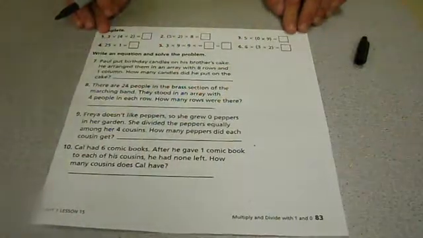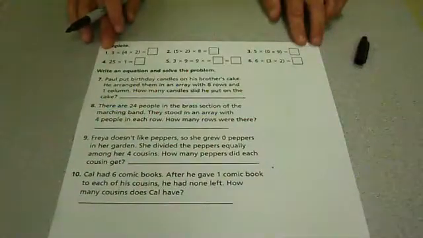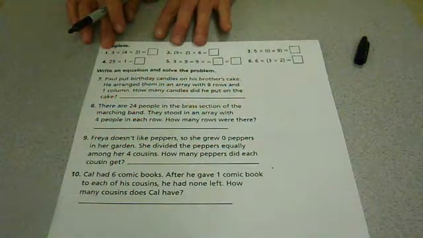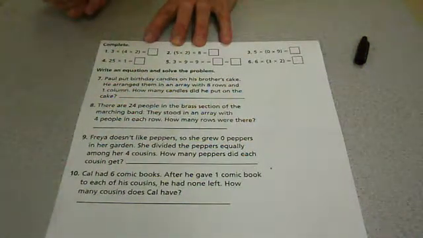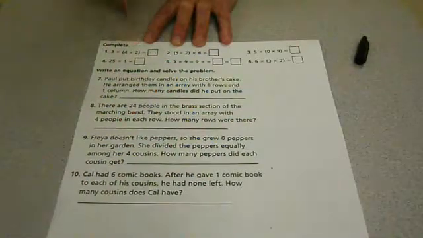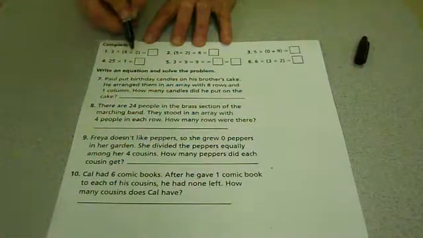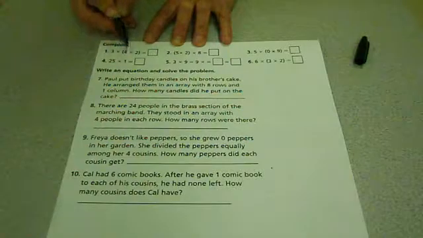Our first 1 through 6 are introducing the children to parentheses. They're learning that parentheses are done first in an equation. So when they solve these tonight, the parenthesis has to be solved first. So 4 times 2, or 4 plus 4, would be 8.